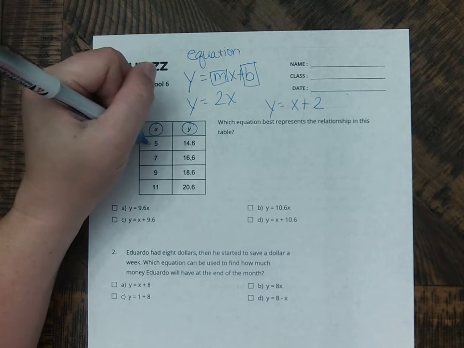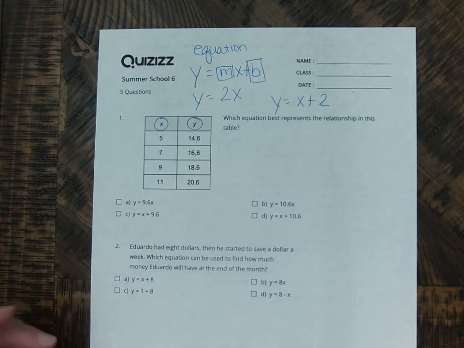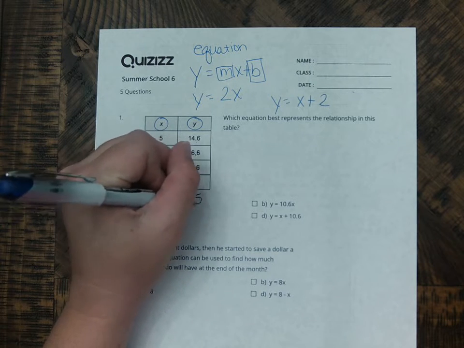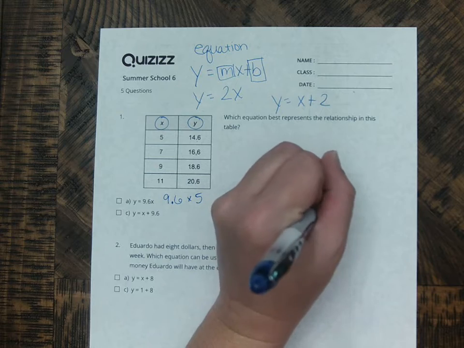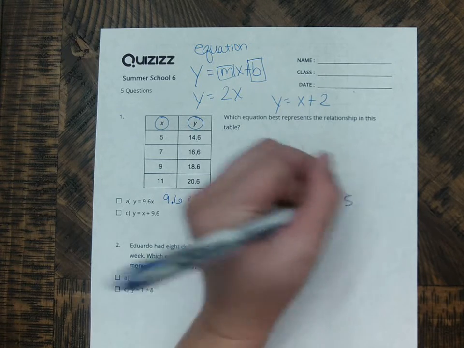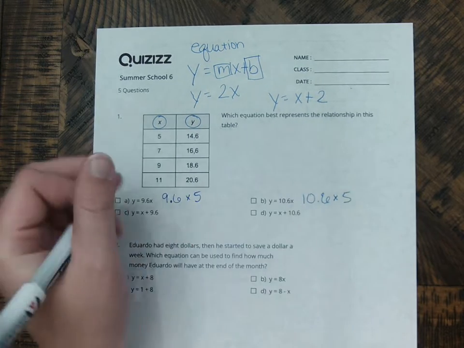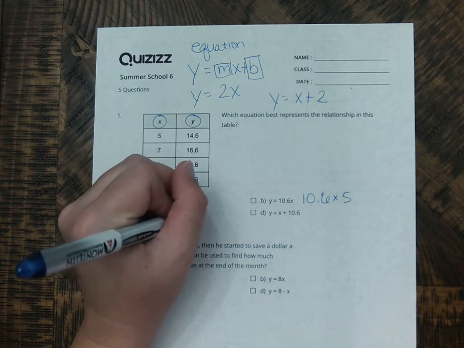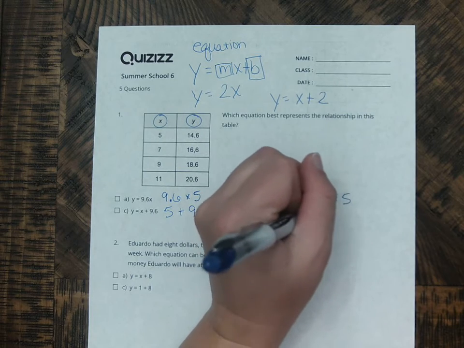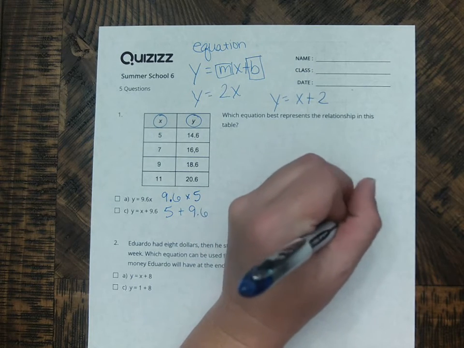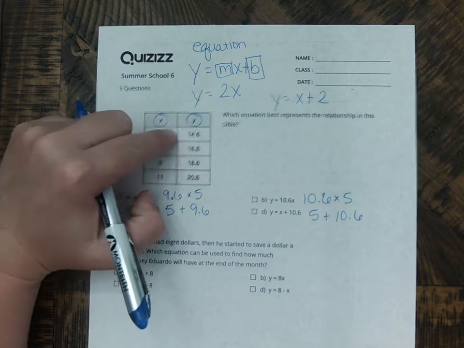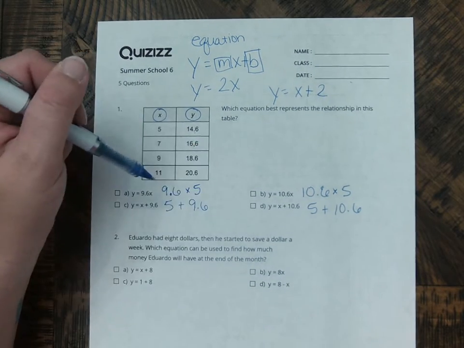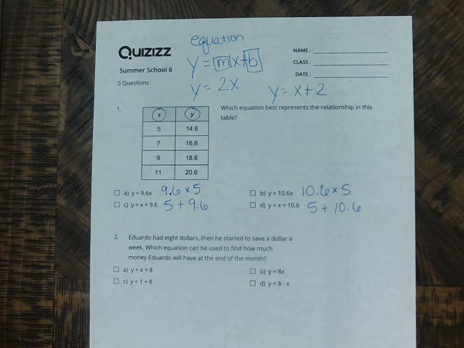So start with the number 5, and we're going to do what we call plug in. That means we're going to say, what is 9.6 times 5? What is 10.6 times 5? What is 5 plus 9.6? And finally, what is 5 plus 10.6? One of those is going to give us the answer of 14.6. So figure out which of those 4 answers is that one.